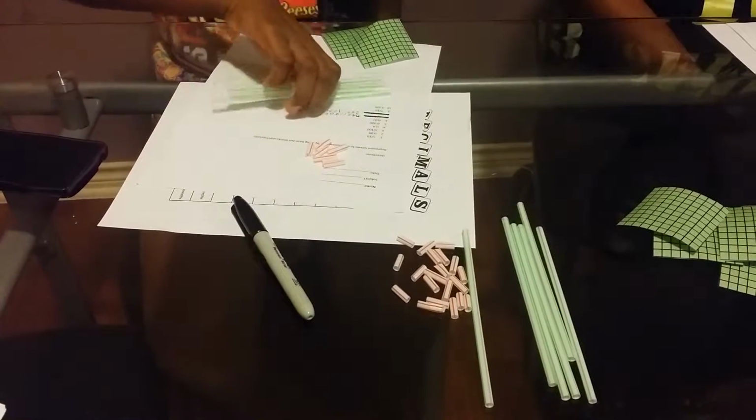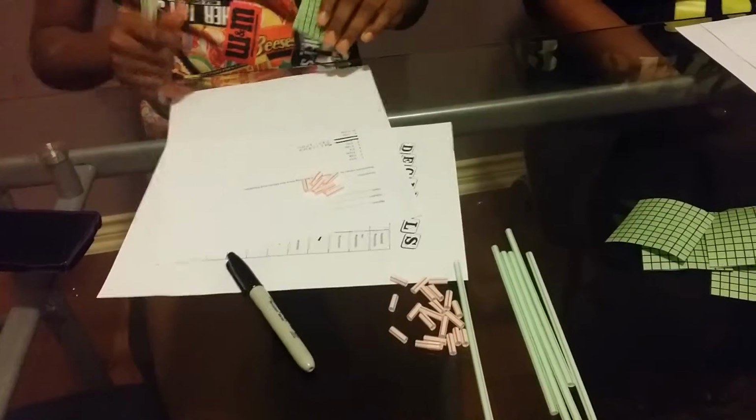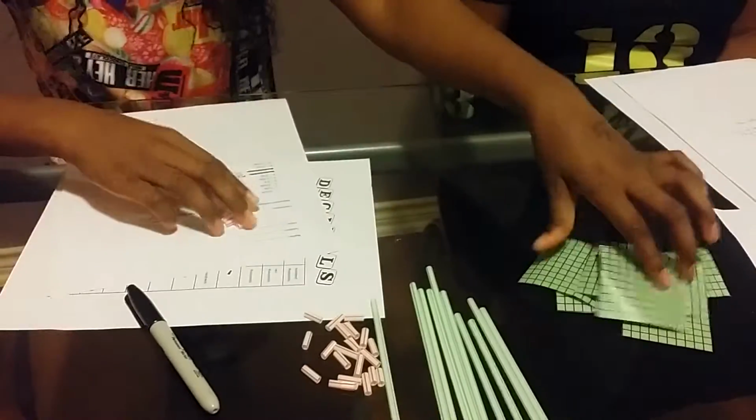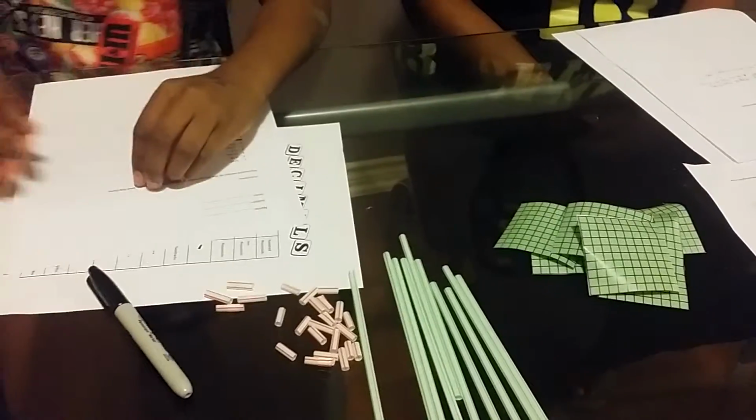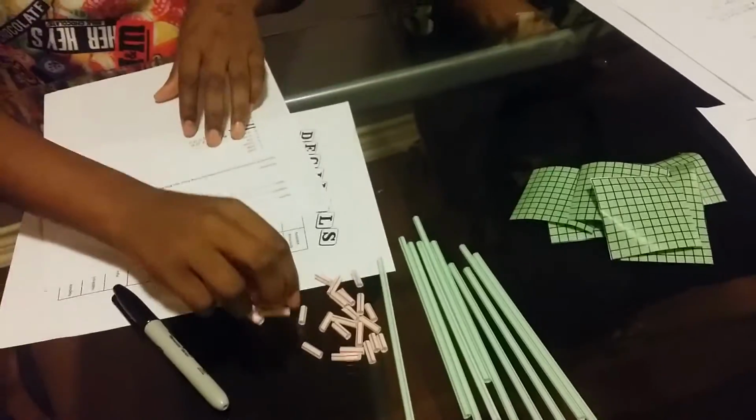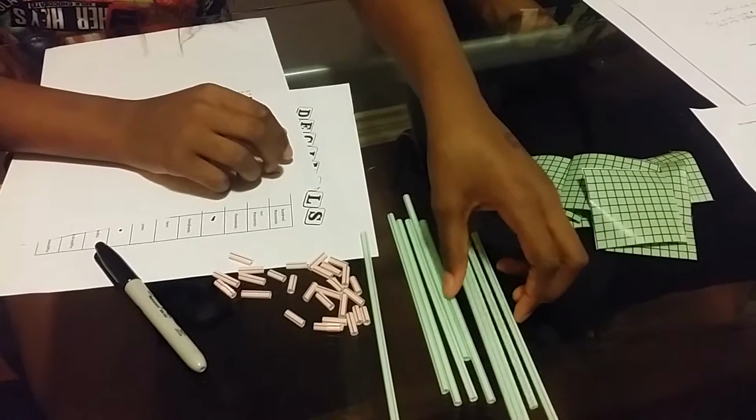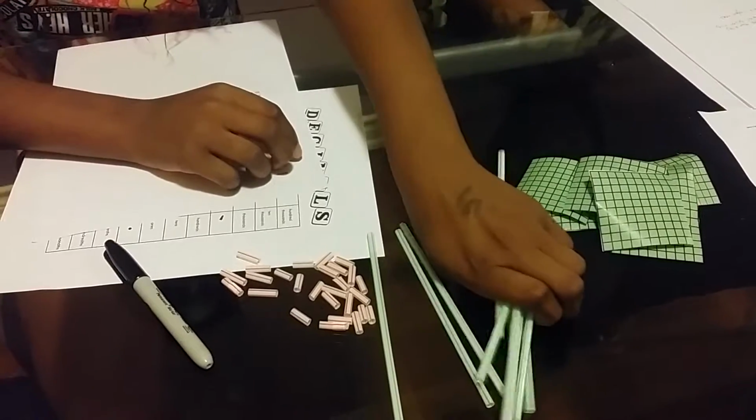That's good. And so the next one we have is 7 over 10. So how would you show 7 over 10? Yep, 7 tens.